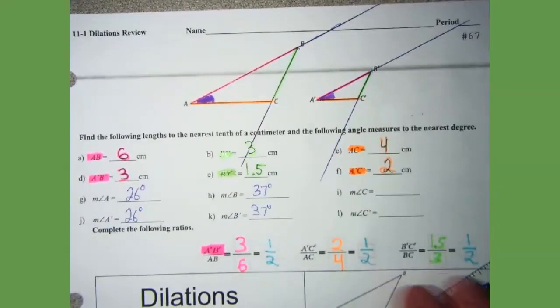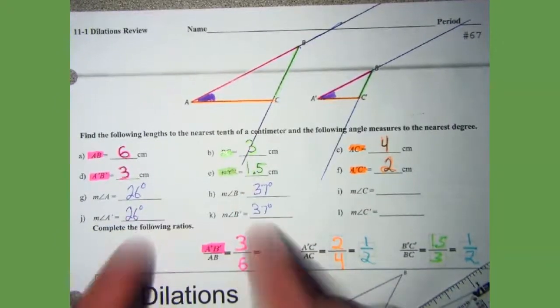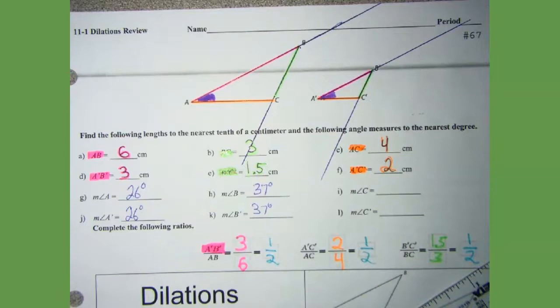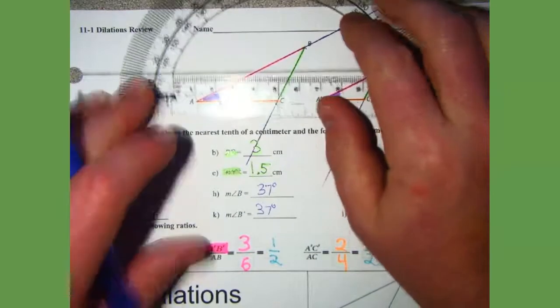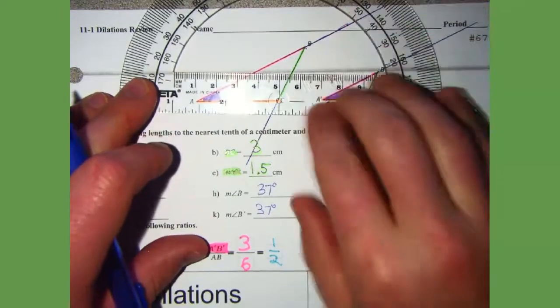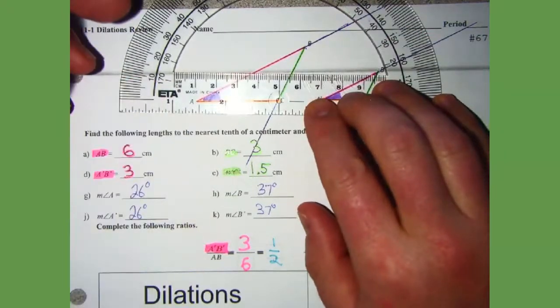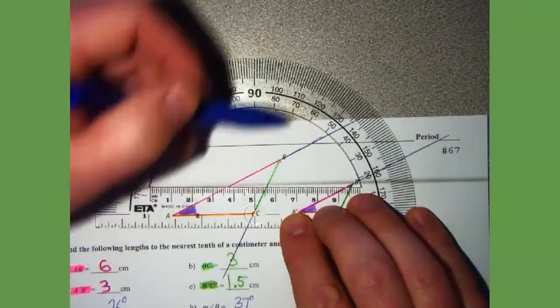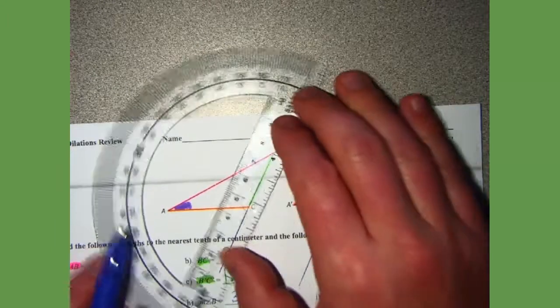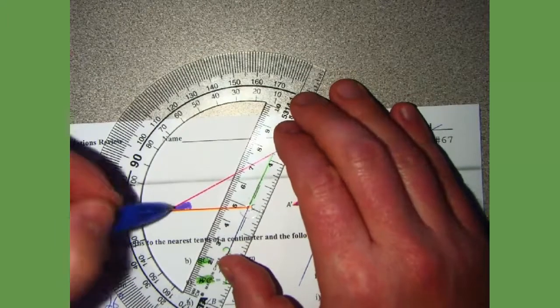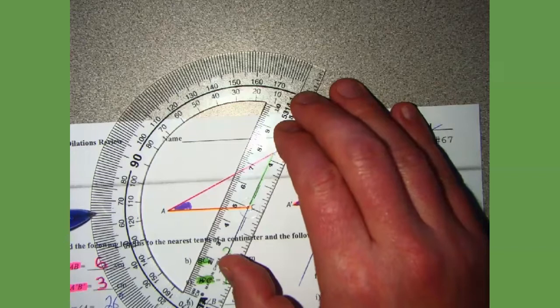For our measure of angle C, since we already have these, we could just subtract from 180. I think we'll have to, because if we try to measure angle C right here, this line would have to go off the paper. Or we could go this way and extend this line. I guess we can get it that way as well. But just for time's sake, we'll just calculate it.